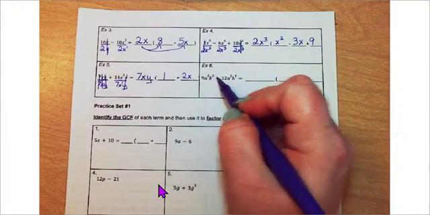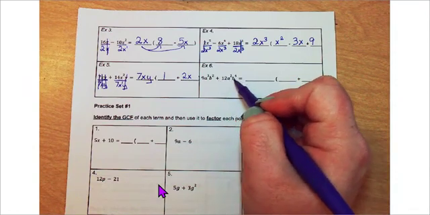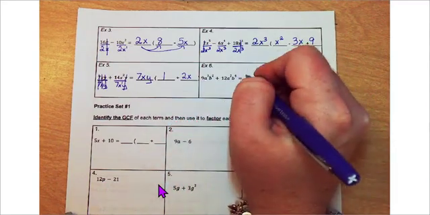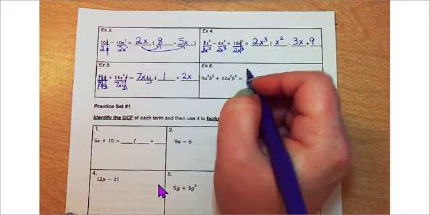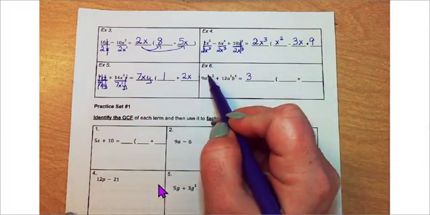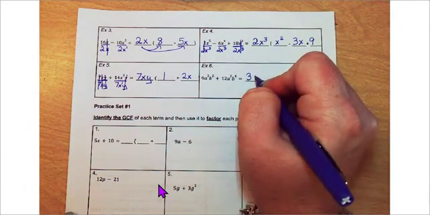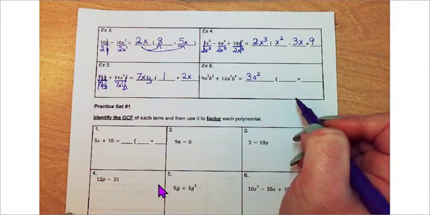9a to the 3rd b squared plus 12a squared b to the 4th. My greatest common factor for 9 and 12 is 3. Now let's look at your variables. You've got a to the 3rd and a squared. The smallest one is your a squared, so you're going to be able to factor that out.